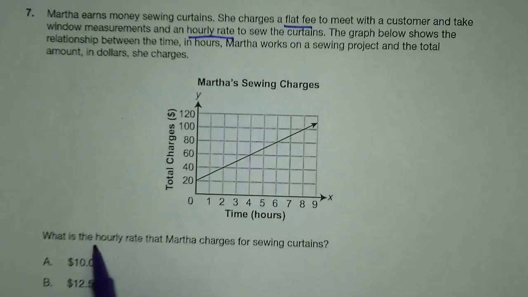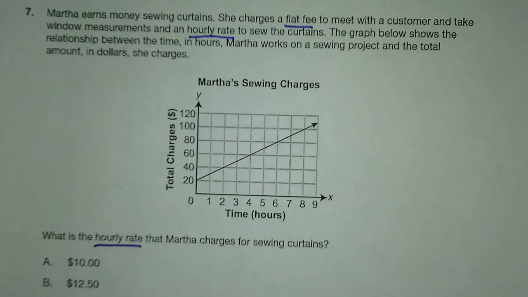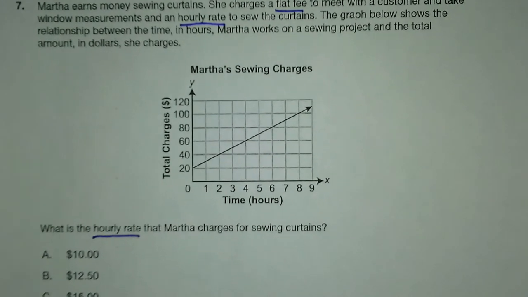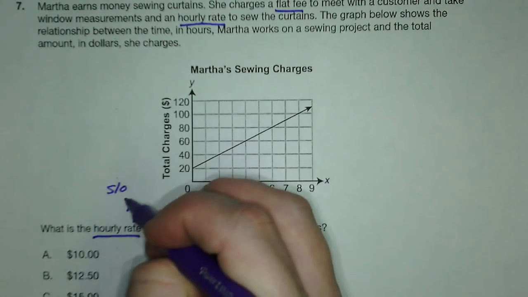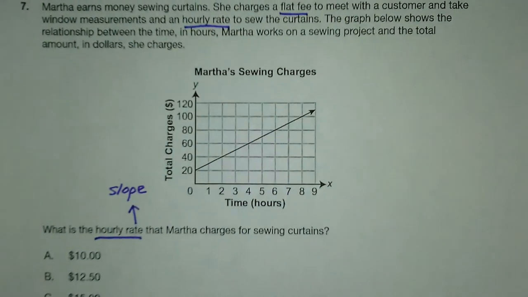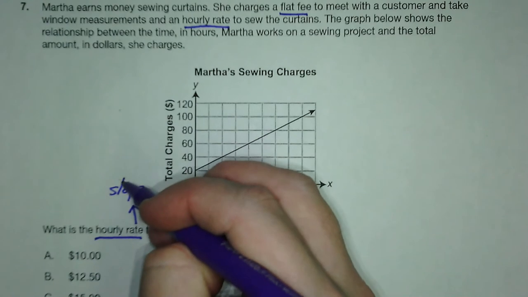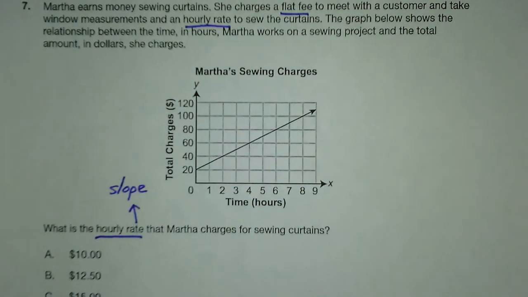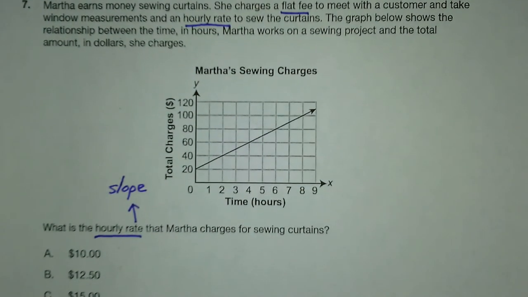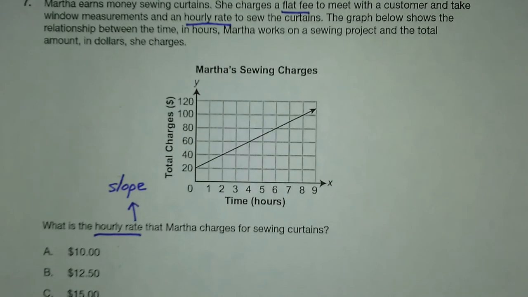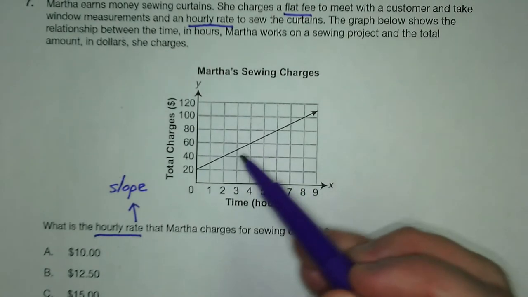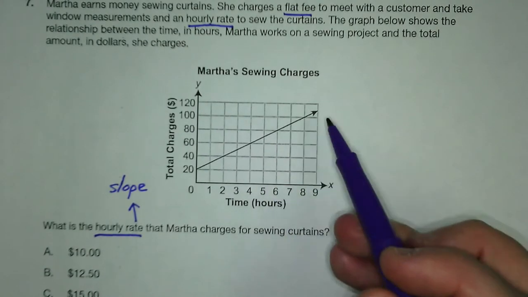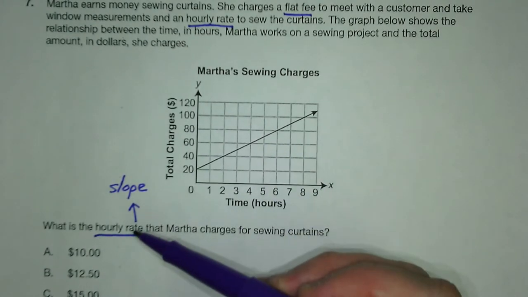What is the hourly rate? Okay, here, man, the word rate, absolutely you need to think of the word slope immediately. So rate pretty much goes hand in hand with the slope. In other words, if we were to come up with the equation of this line, the slope of that line would represent the hourly rate.